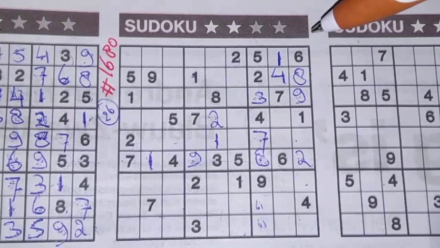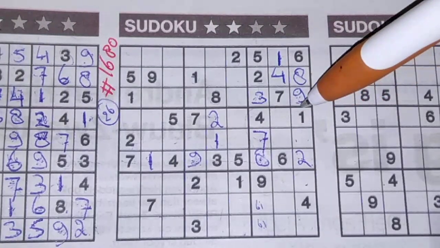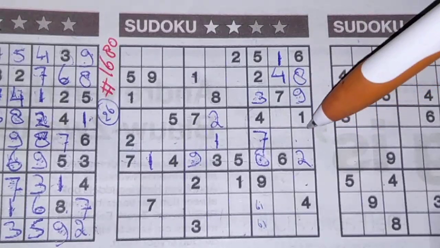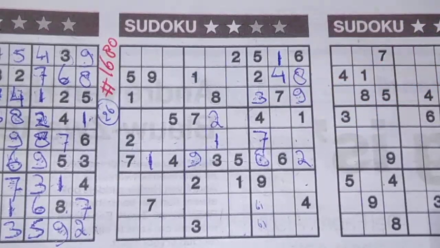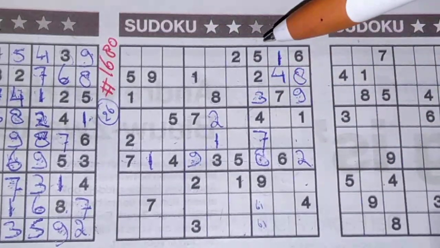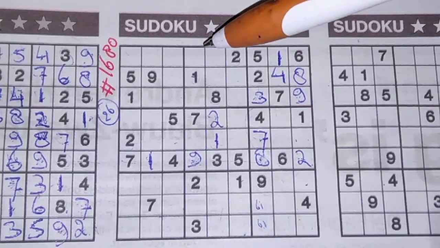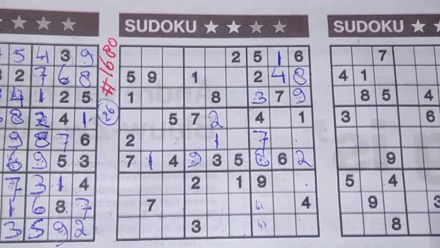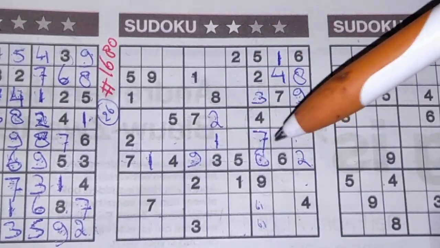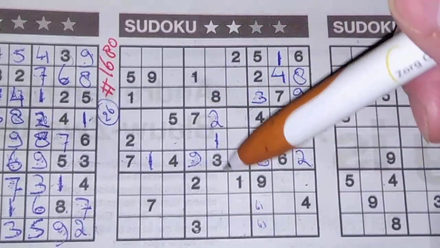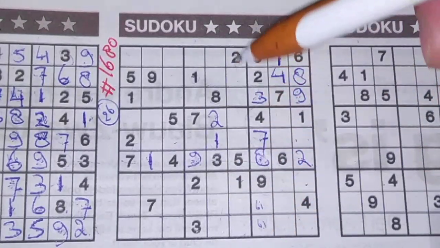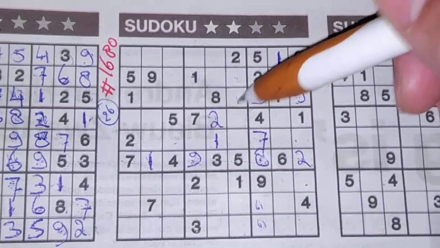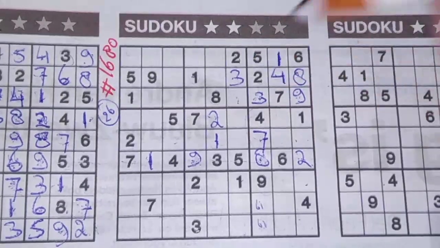Then 3, 5, 9, 3, 9, 9, yeah. Alright. Let me think. 3 in this column, 3 in the middle column. So the column next, only 2 places for the 3 should be here or there. We see here 3, no 3 there, 3 should be there.